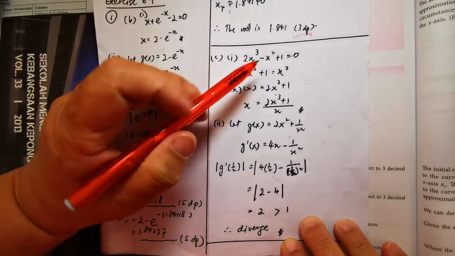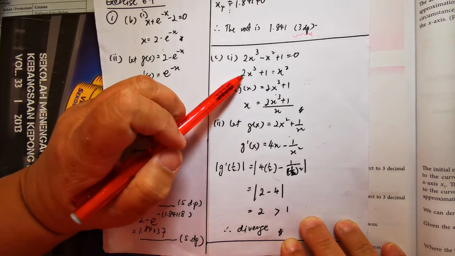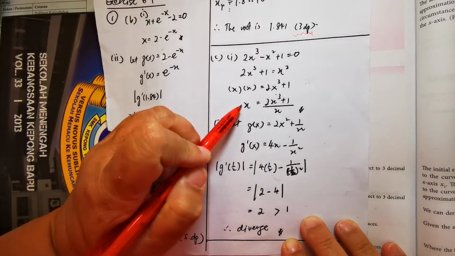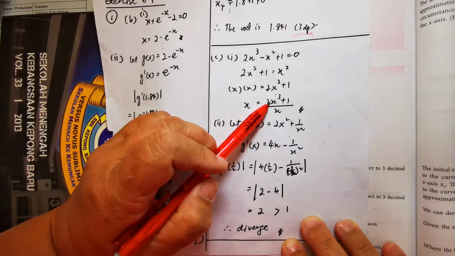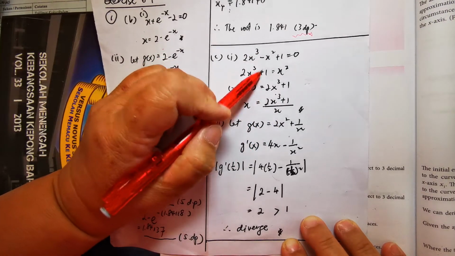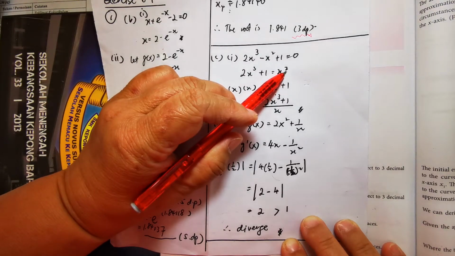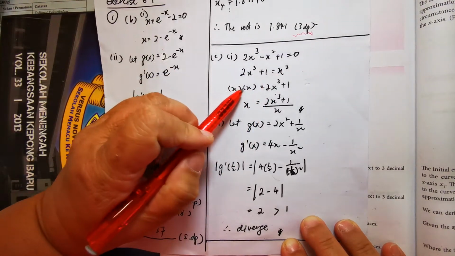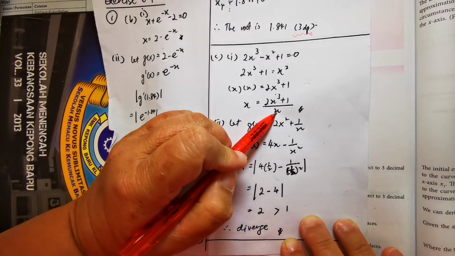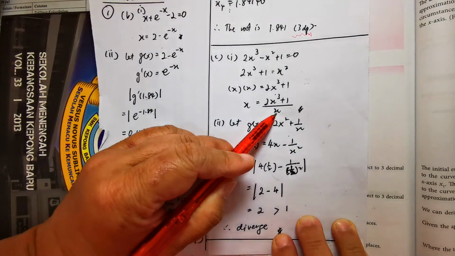Alright, so you see that this is the equation. The iterative formula that we want to show has only 1 x on the left, and there remains 2x cubed plus 1. So I keep 2x cubed plus 1 here, and x squared I shift here. You know that x squared is x times x, so I just rearrange. So 1 x shifts here. This is how we get this iterative formula.